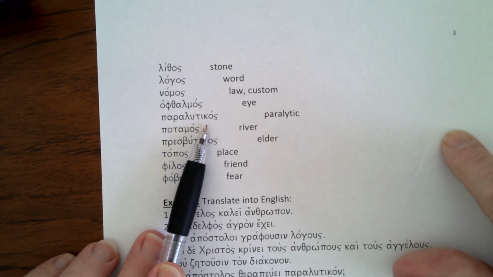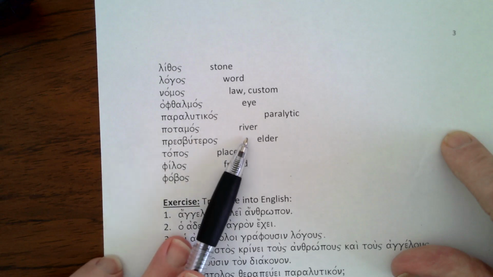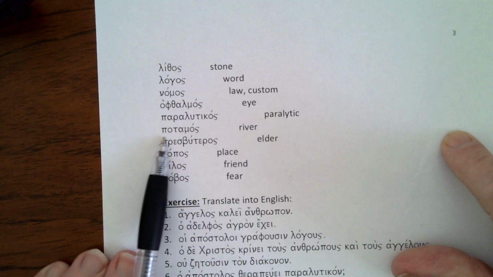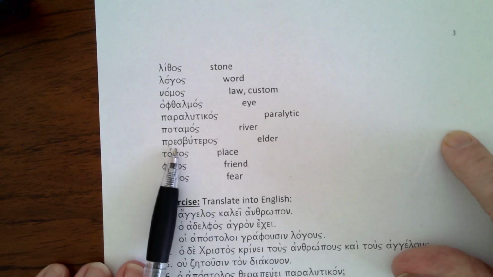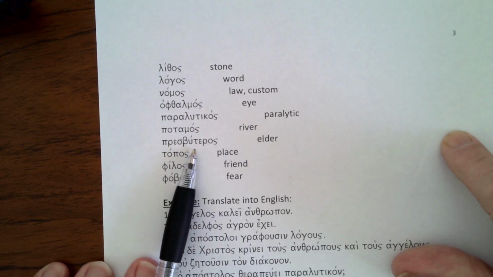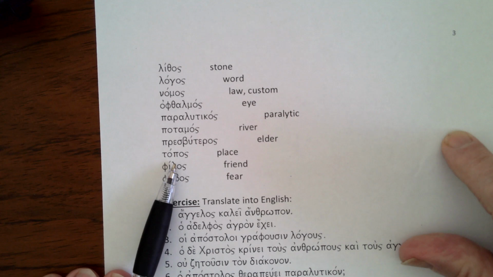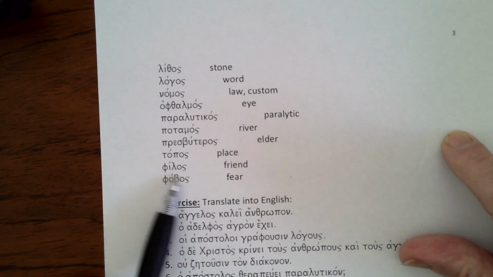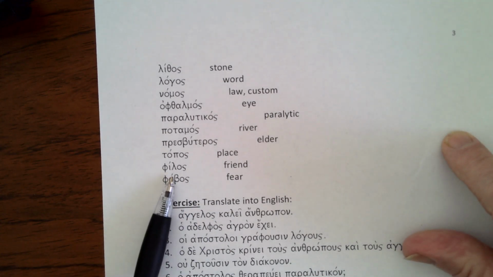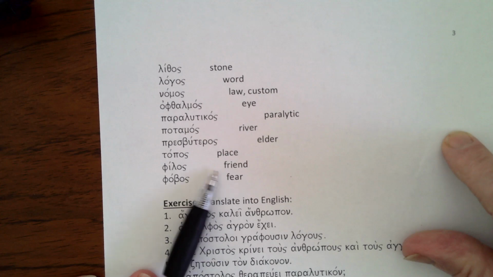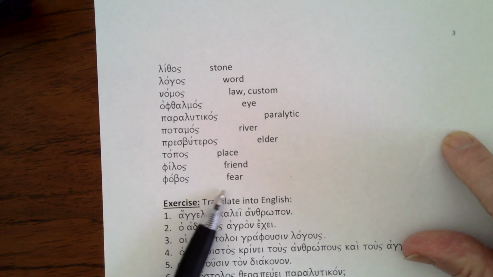Paralytikos, a paralytic, it's an easy one. Potamos, a river. So a hippopotamus is a river horse. Hippos is the word for horse. A potamus, a river. Presbyteros, an elder. Get our word presbyter and so on from that. Topos, a place. Words like topography. Philos, a friend. It can also be an adjective meaning dear, but we'll just learn it as philos, a friend, as a noun. And phobos, fear. Yeah, all those words with phobia and so on connected with that.